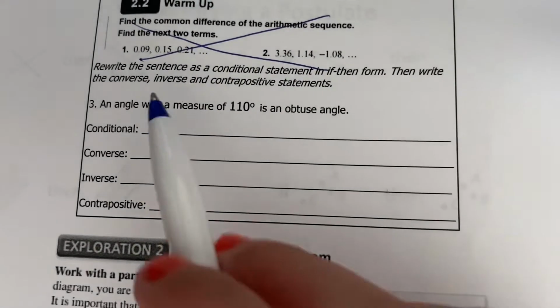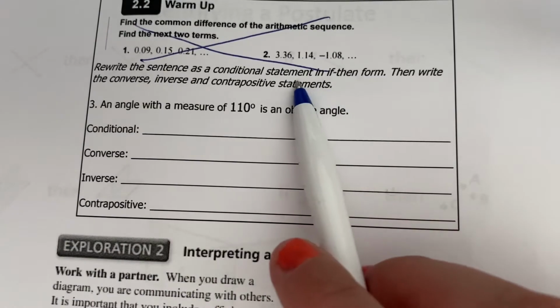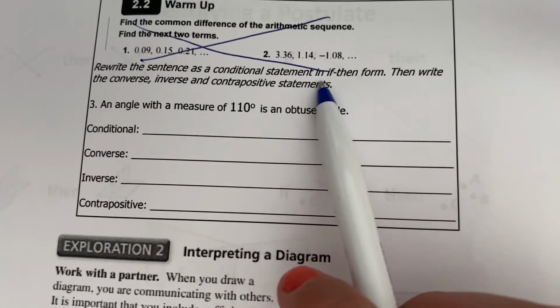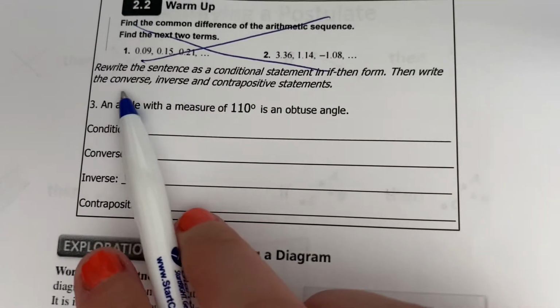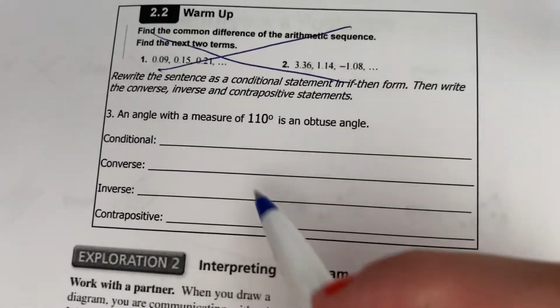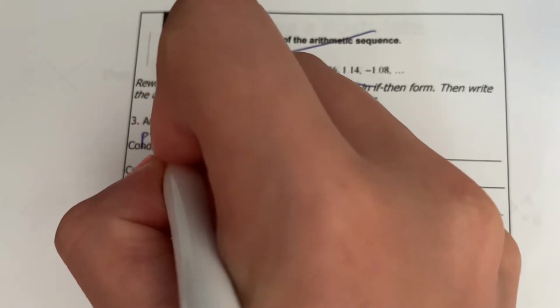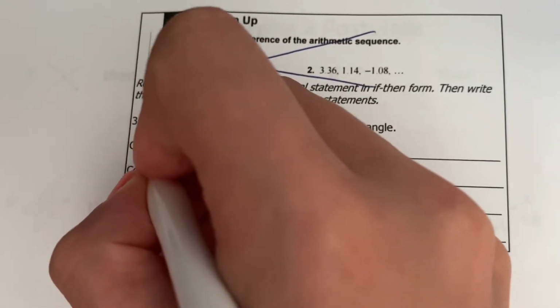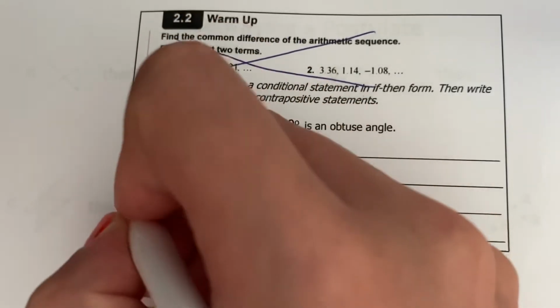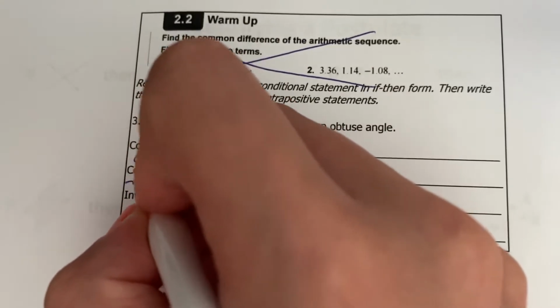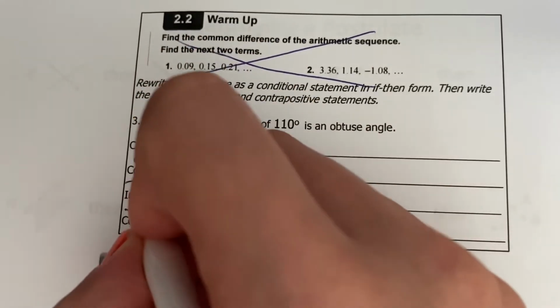All right, so rewrite this sentence as a conditional statement, if-then form, then write the converse, inverse, and contrapositive statements. So just like what we were doing before. So this one's P then Q. This is Q then P. This is not P then not Q. And then not Q then not P.